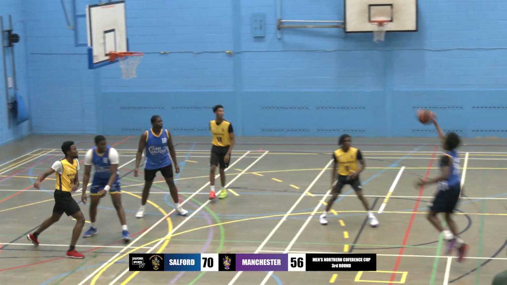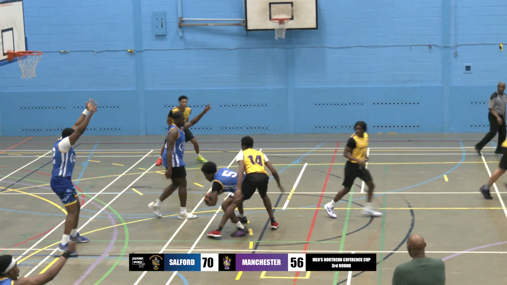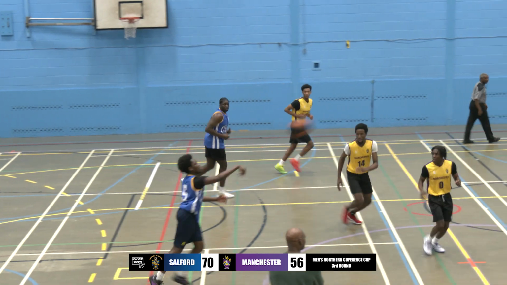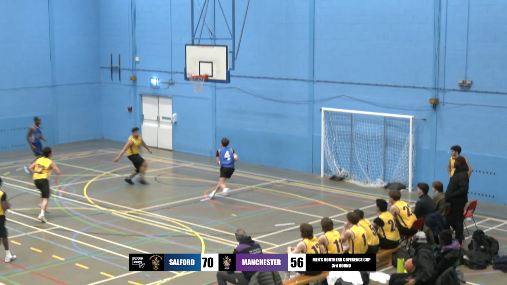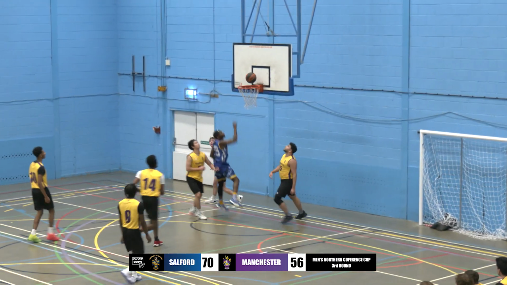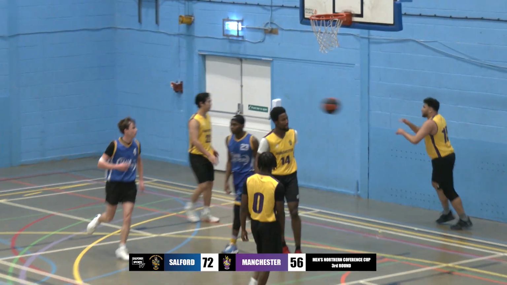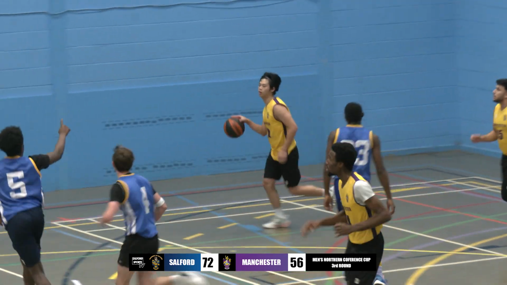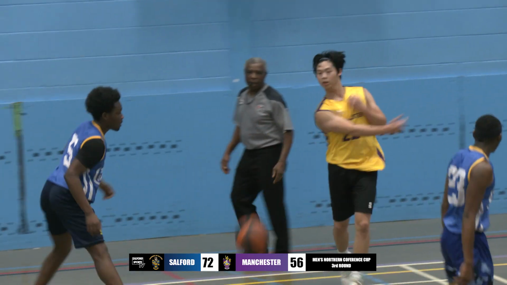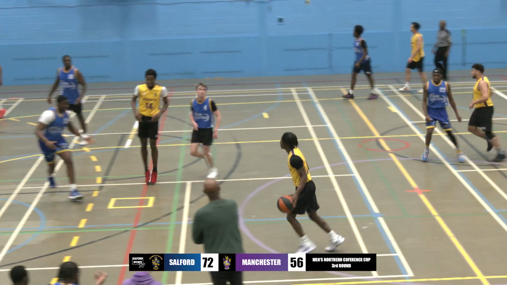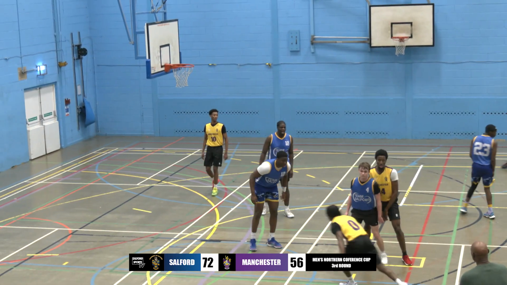Delano with the rebound though, but his pass is intercepted by Breffer. Breffer goes on to Conroy. Conroy, layup, no good. Rebound grabbed, and the putback by Sam is good. Salford really not letting up here. With 30 seconds to go, I think that should put this game away.